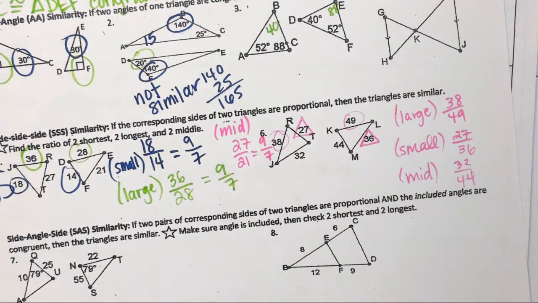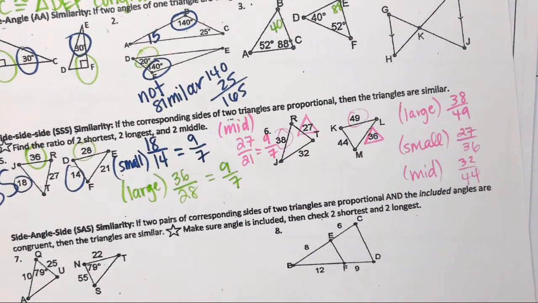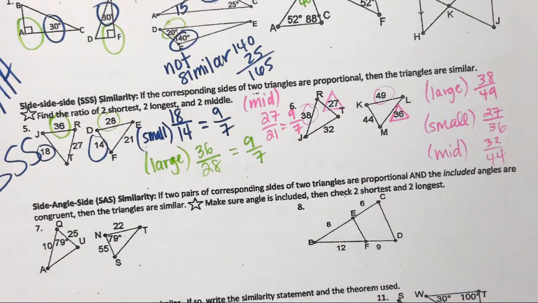And if I was smart, I would type these into my calculator or somehow reduce these fractions. And if they all matched, all gave me the same decimal, then I know I'm right and I have SSS. Are there any questions about SSS when it comes to similar triangles? Okay, then we're almost there. We just have to do SAS.